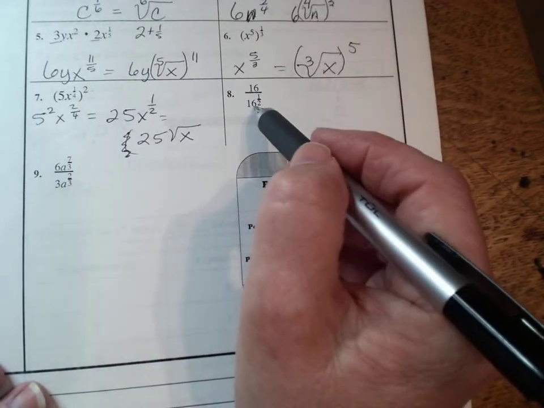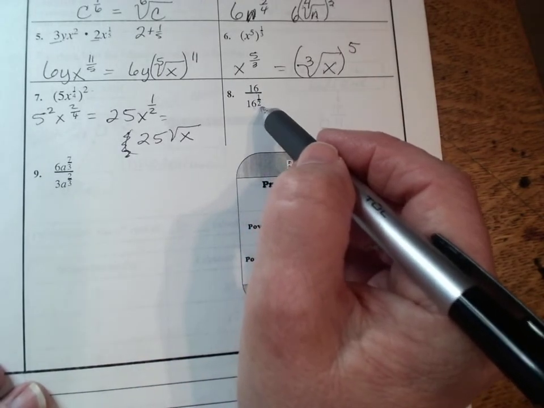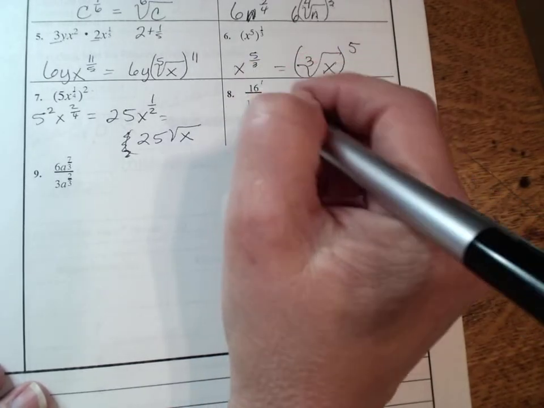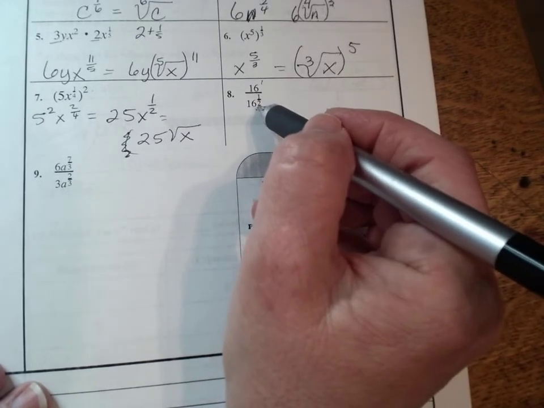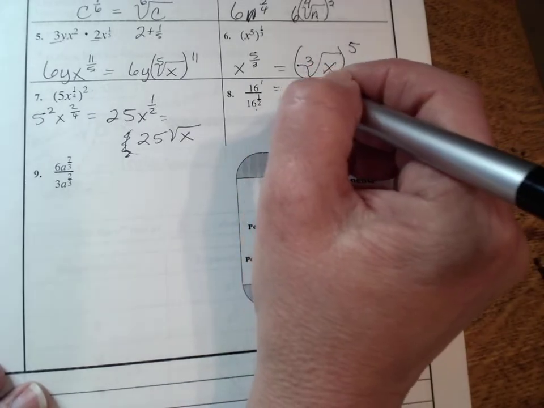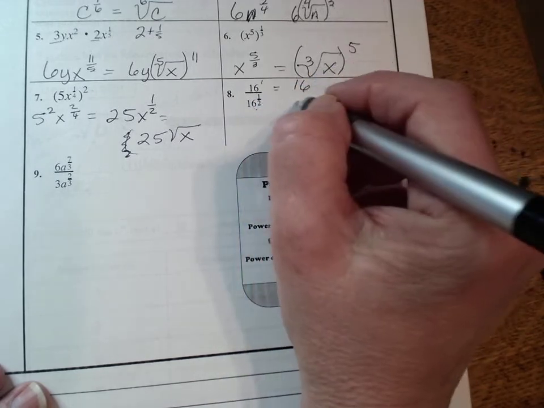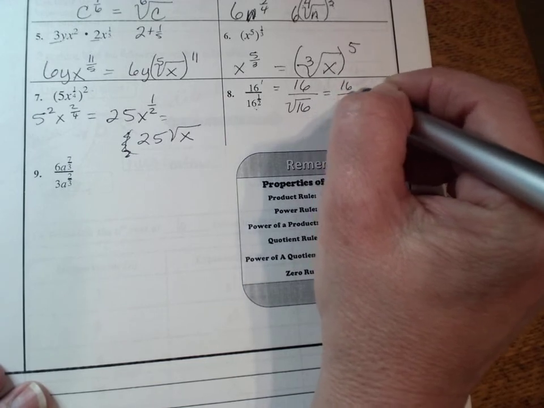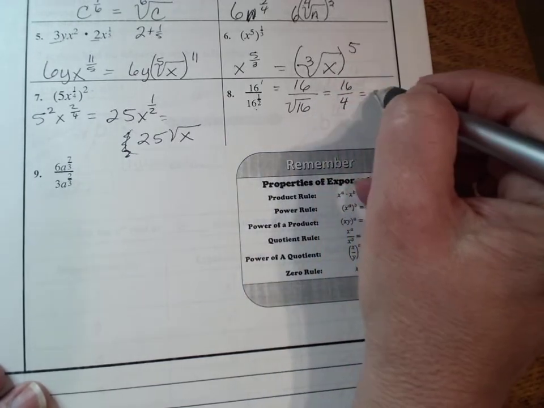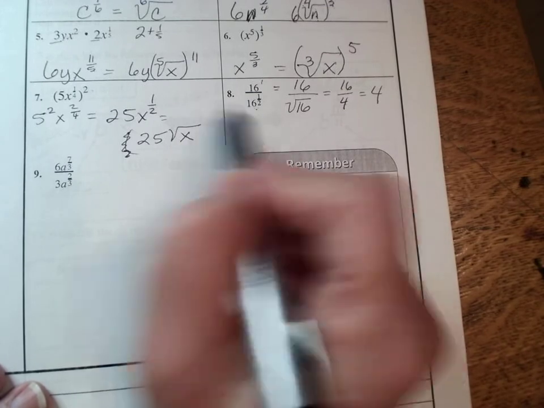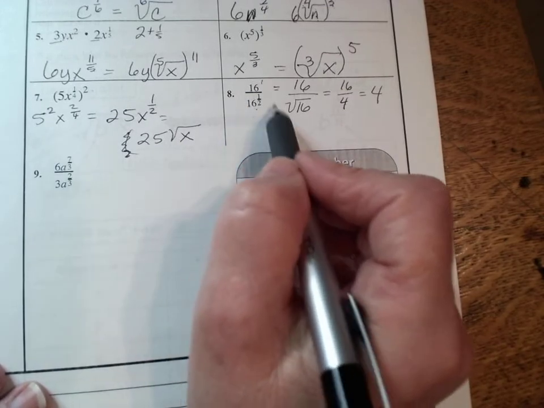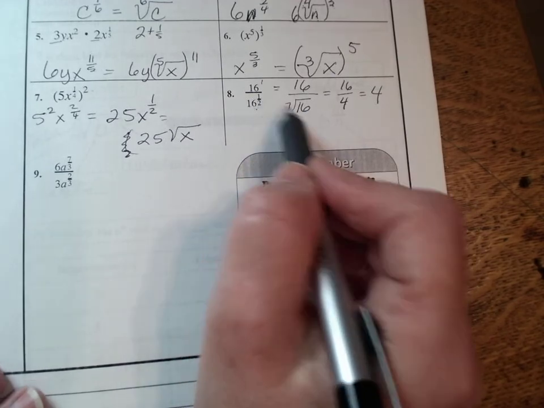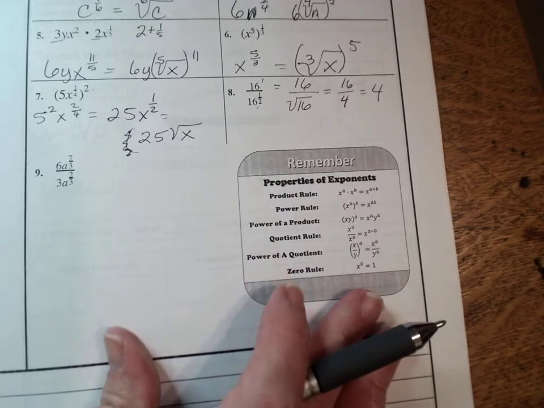Okay, we have 16 divided by 16 to the 1/2. You could subtract the exponents, where this is like a 1 here, or we can go ahead and simplify this, which I would do. This is 16. Now 16 to the 1/2 power means you're taking the square root of 16, which is going to be 4. 16 divided by 4 is 4. So there's no variable, and you can go ahead and simplify this.